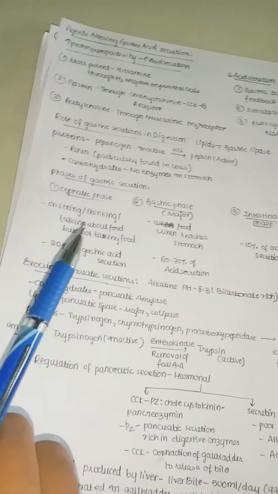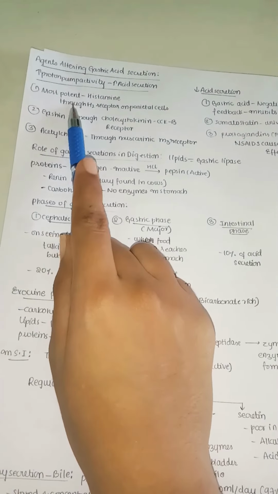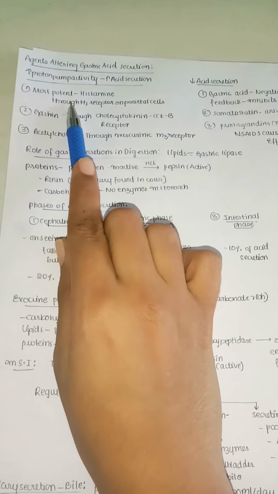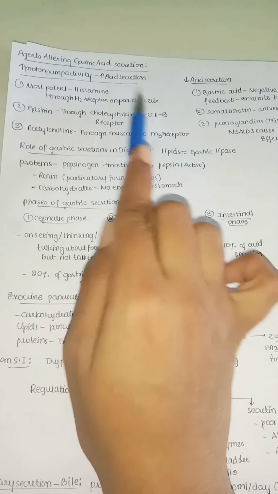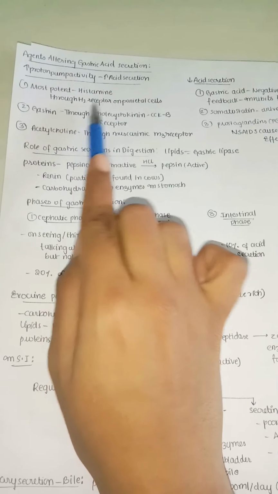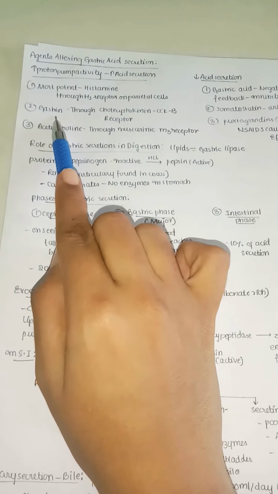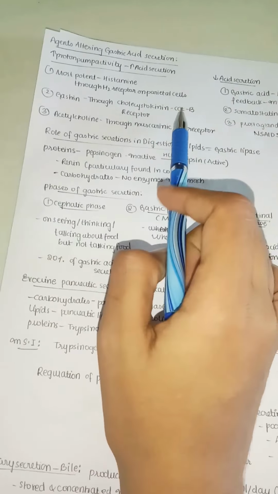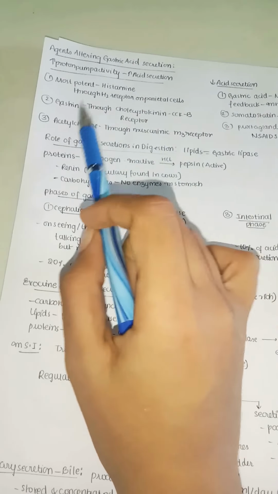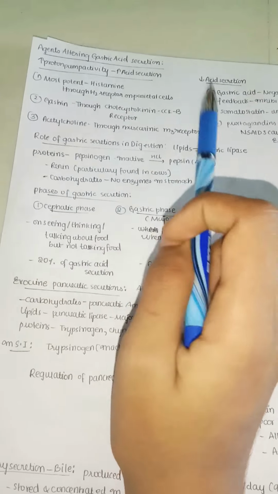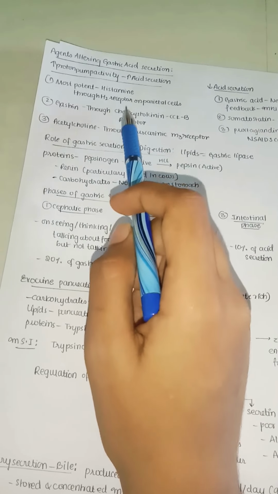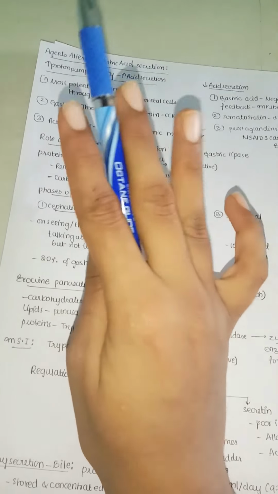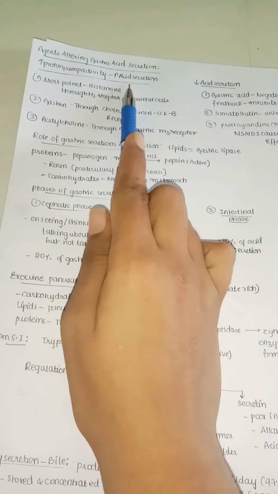So what are the factors which increase the proton pump activity? The most potent is histamine through the H2 receptor on the parietal cell. Remember, histamine has the H2 receptor on the parietal cell, and gastrin acts through the cholecystokinin, that is CCKB, receptor, and acetylcholine through the muscarinic receptor, especially M3 receptors. So remember, histamine, gastrin, acetylcholine. These are the three important factors which increase the acid secretion.